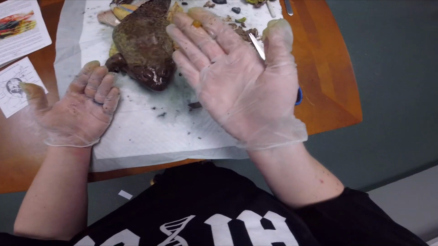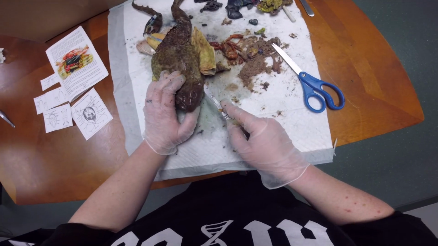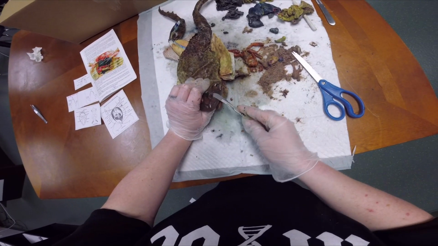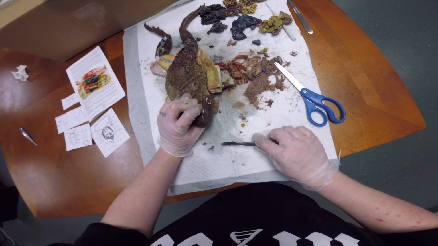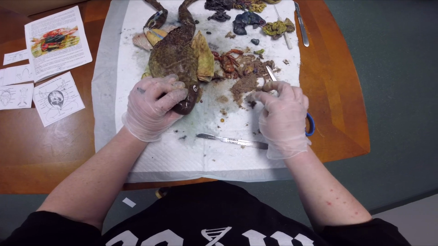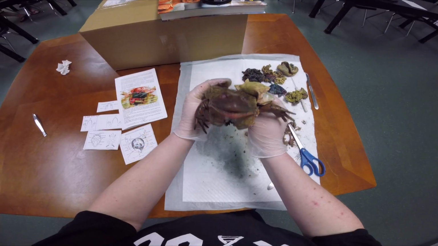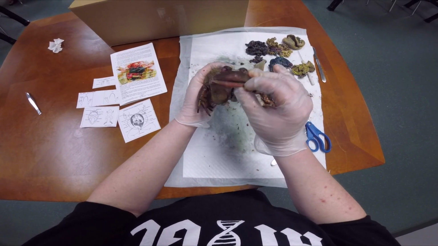So if you have time, you can pop out the lens and then try your hand at popping the other lens. Ta-da! You might flick it across the room, but there are the lenses. That concludes our dissection of the bullfrog.